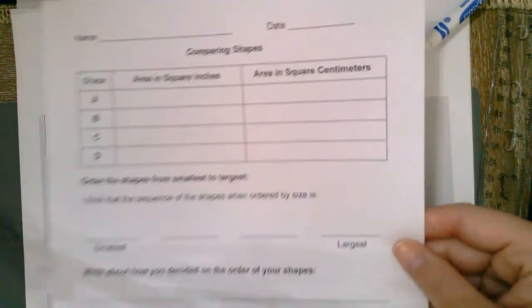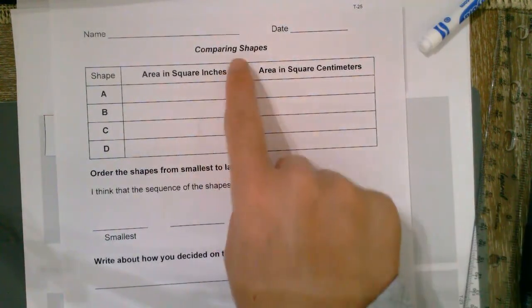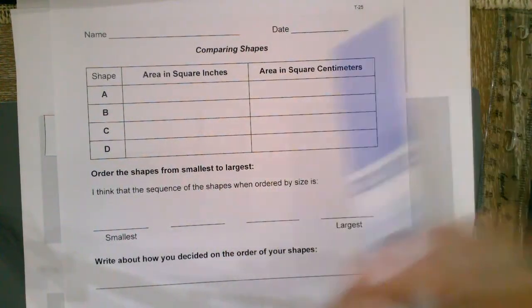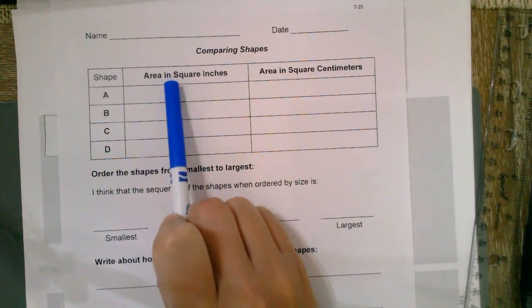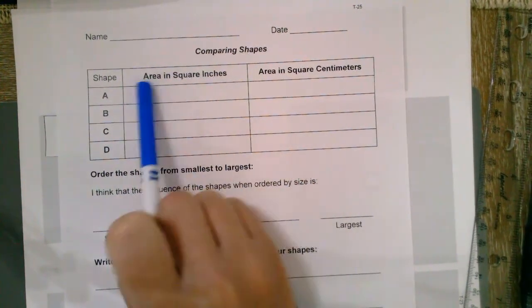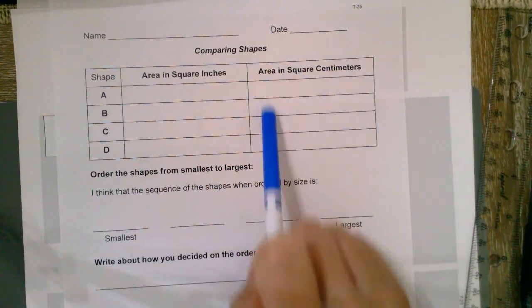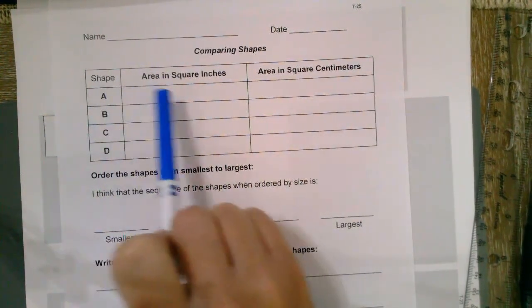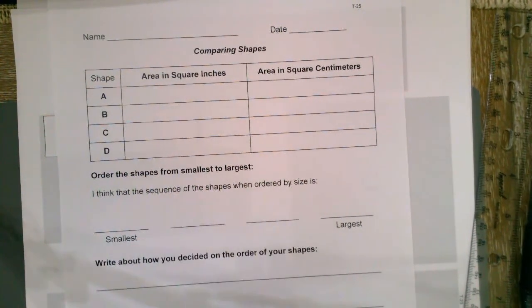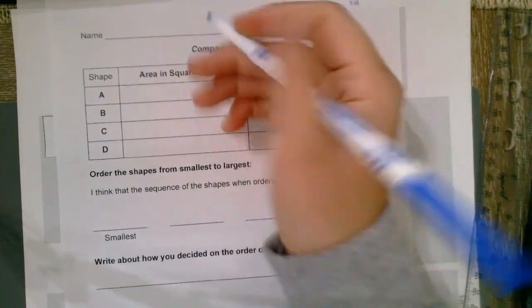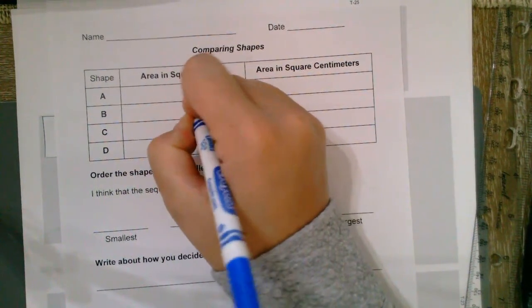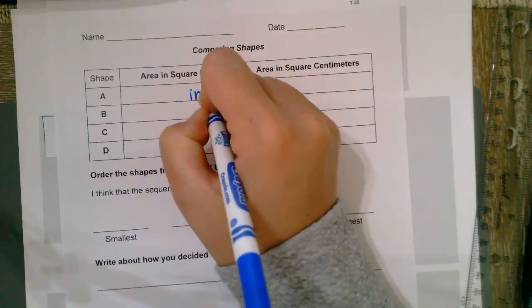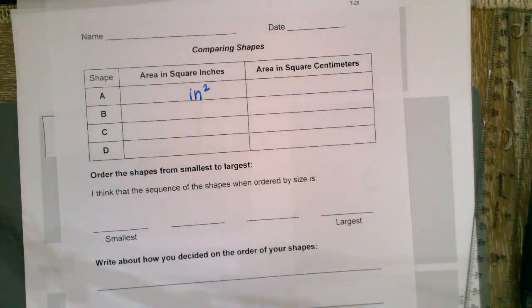Once I gather that, I'm going to take out this worksheet comparing shapes, and I'm only going to focus on my area in square inches column. We will worry about the area in square centimeters tomorrow. So for shape A, how many square inches fall into this shape? I'm going to write my number, and then I'm going to make sure to include my unit, inches squared, at the end of that.